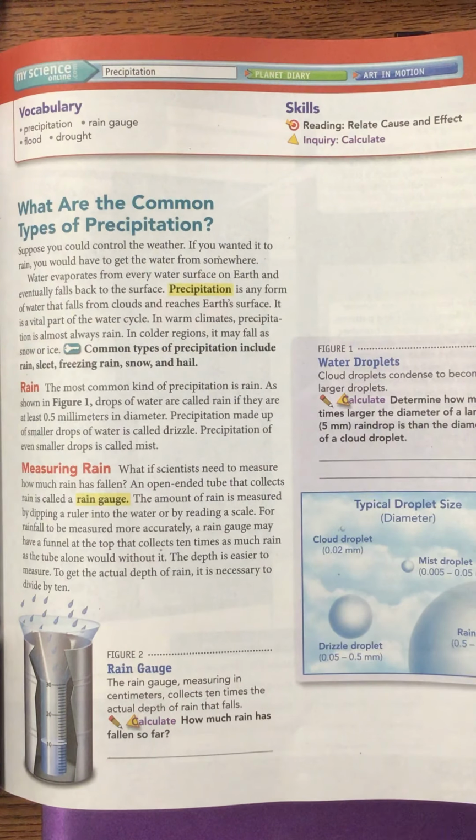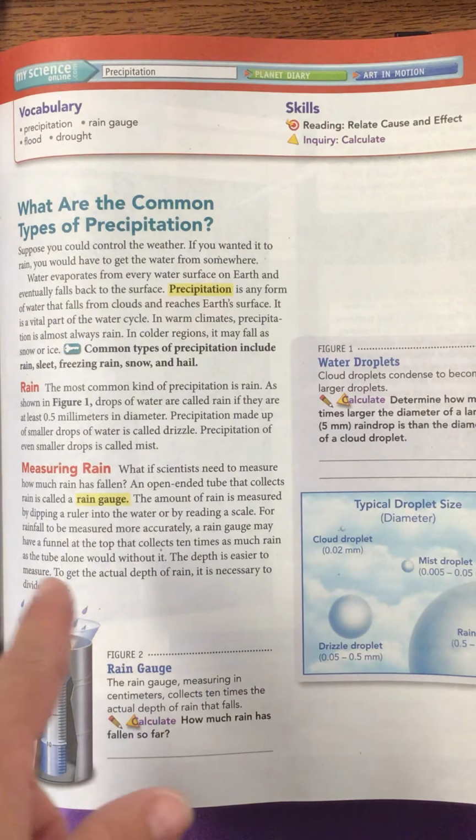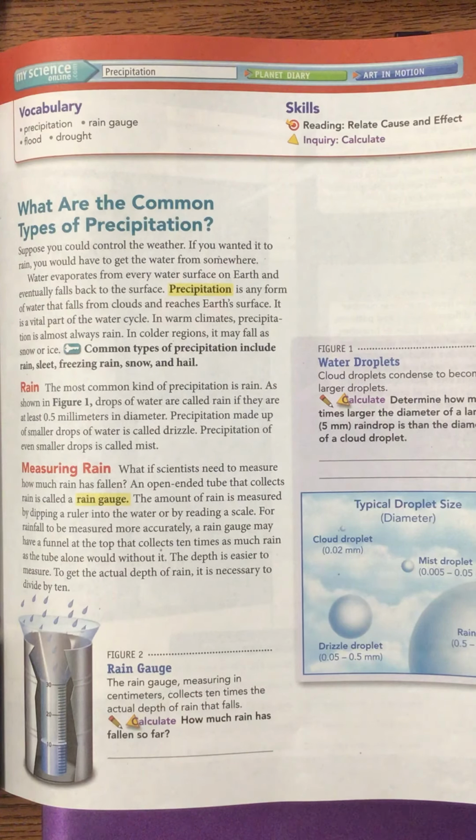Awesome. Measuring rain. What if scientists need to measure how much rain has fallen? An open-ended tube, like the one in the picture on the bottom, measures how much water falls. So the open-ended tube collects rain. It's called a rain gauge. The amount of rain is measured by dipping a ruler into the water or by reading a scale.